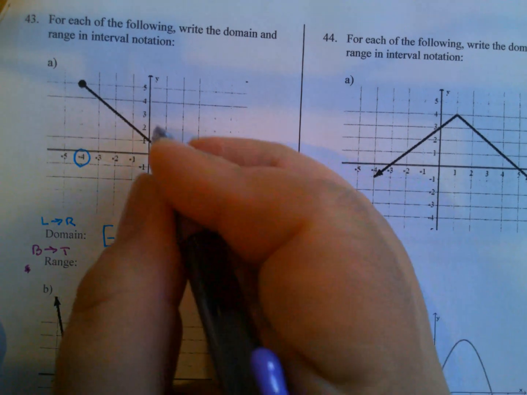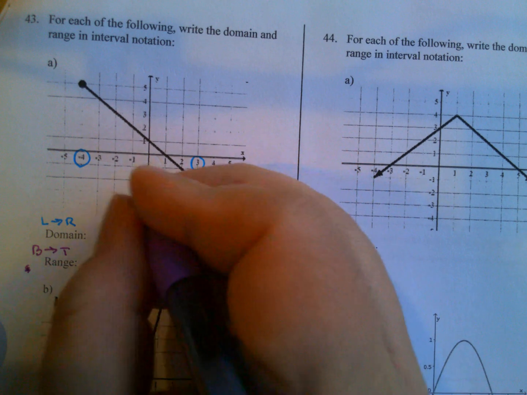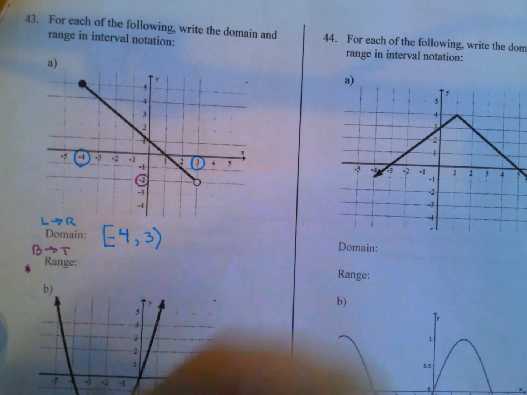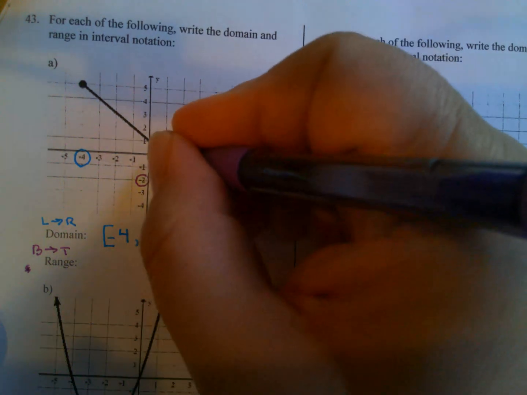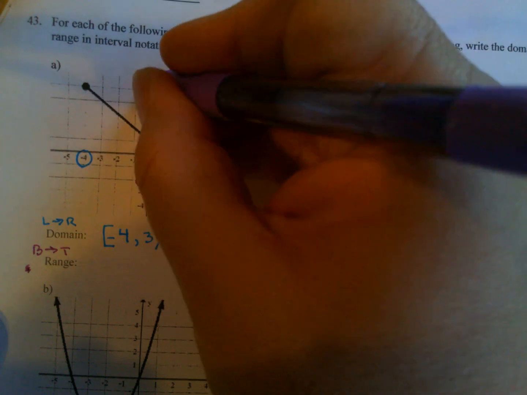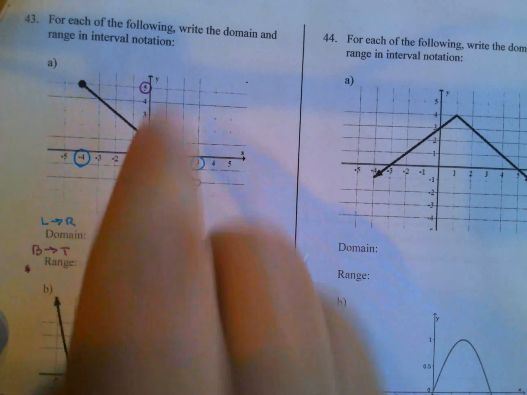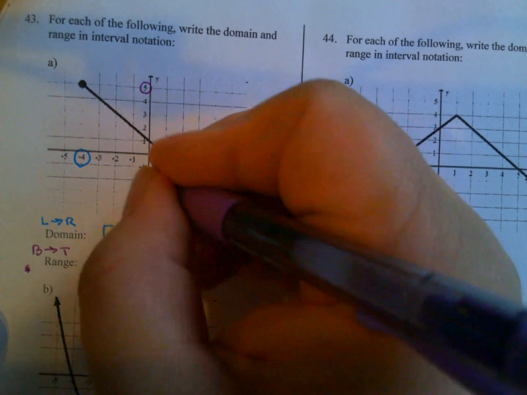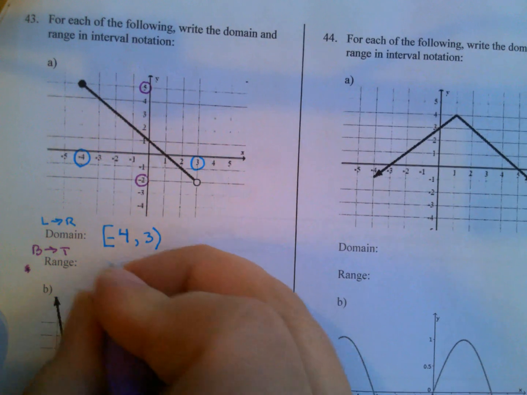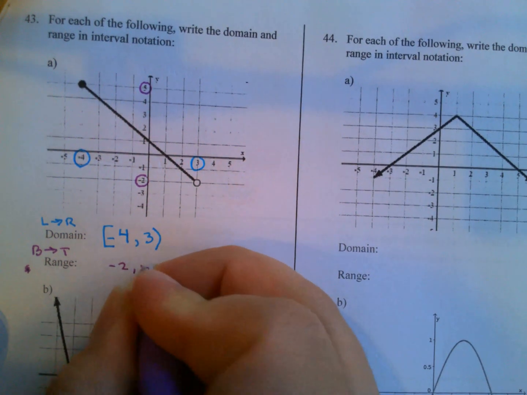So that's how we do range. So the first question is, what's the lowest this graph gets? Well, -2. That's the lowest the graph gets. And as I go up, the graph exists, the graph exists. This is the biggest value for our y value here. So my graph exists between -2 and all the way to the top, the number 5. So from -2 to 5.